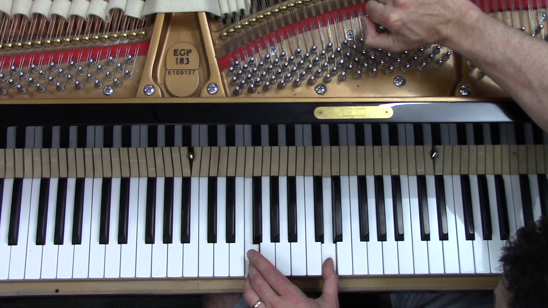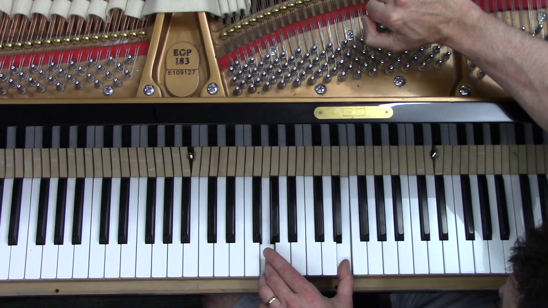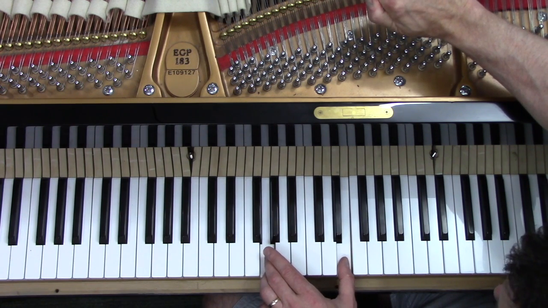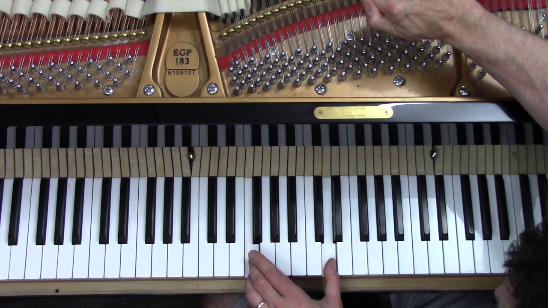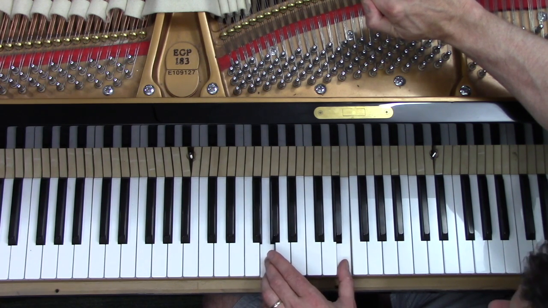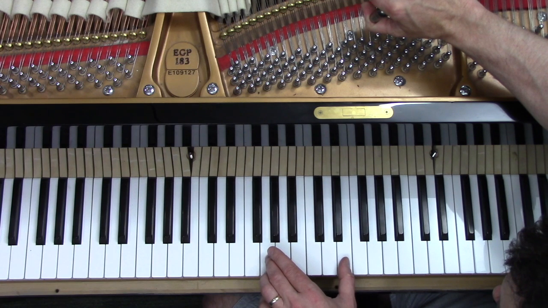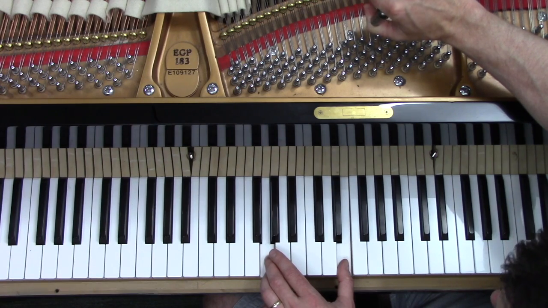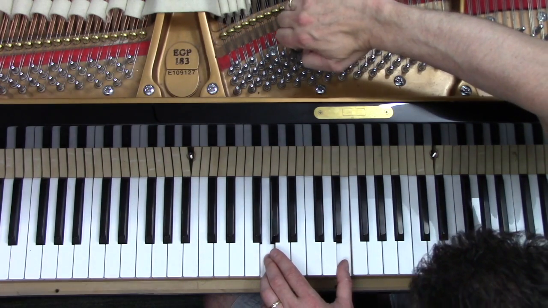Again, G to E, F to D. So we don't need to come up a whole lot on the G to blend it in with the 6 below. Yeah. So now we're making G the tune note. Okay. So put your tuning hammer on G.